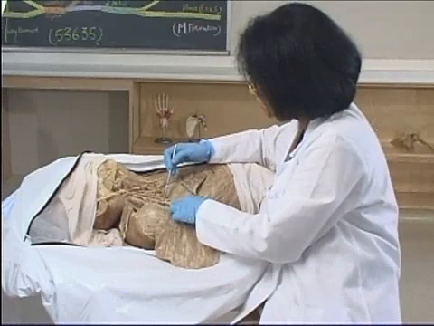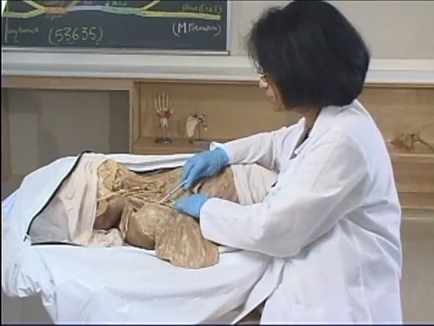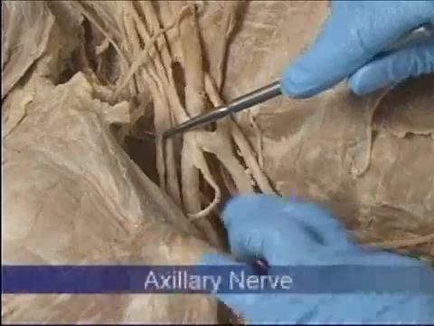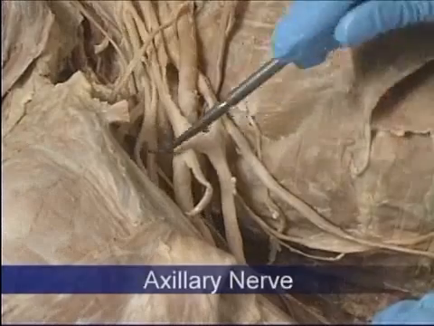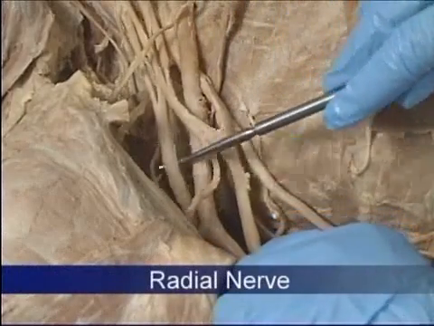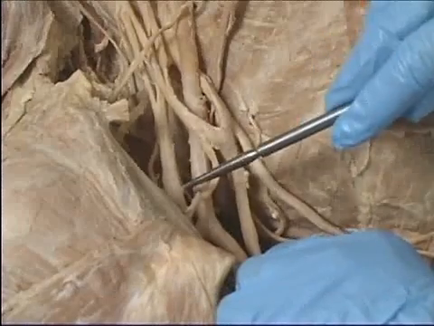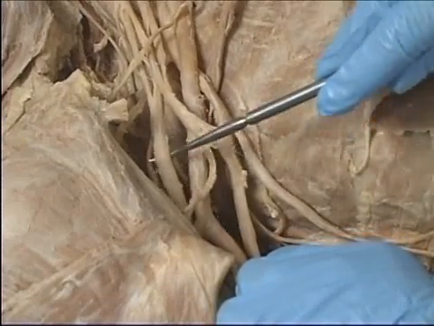From the posterior cord, we see 2 major nerves: the axillary nerve going into the axilla, and the radial nerve. This is the biggest nerve of the extensor compartment of arm, forearm, and hand.